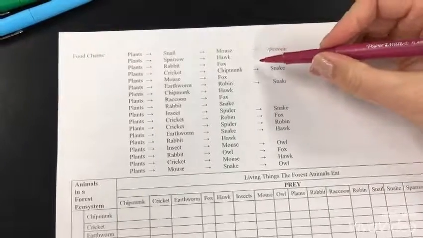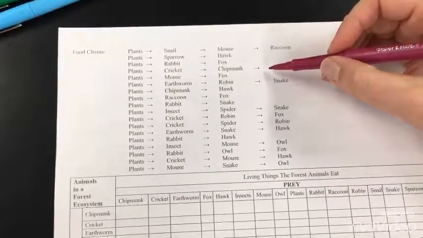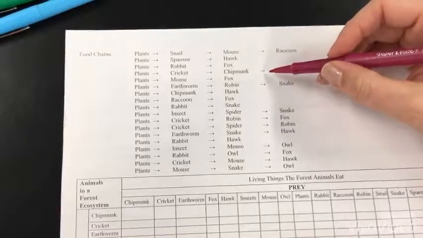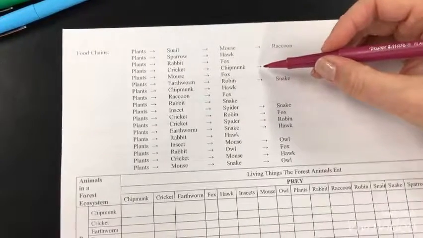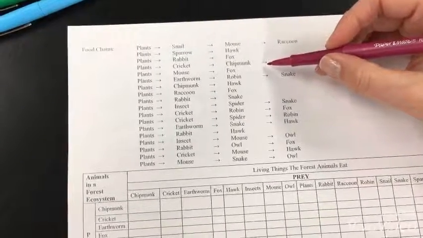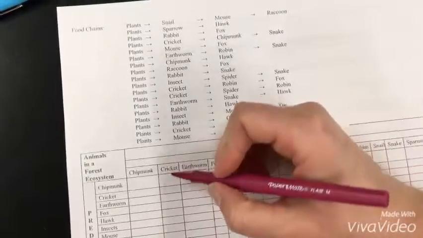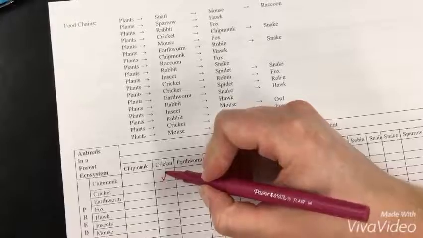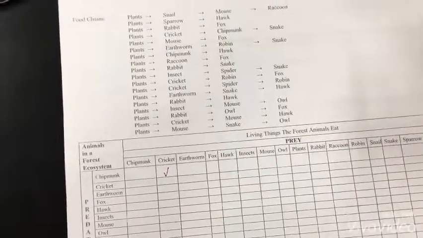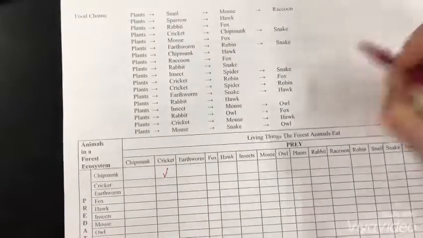In the 4th food chain down, the chipmunk is the secondary consumer. The chipmunk eats the cricket. Therefore, on our prey, we need to make a check next to cricket since the chipmunk is eating the cricket.